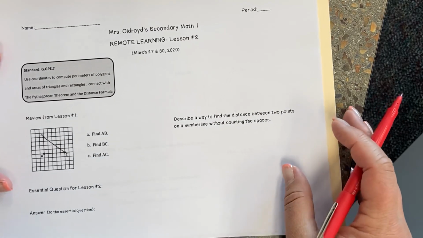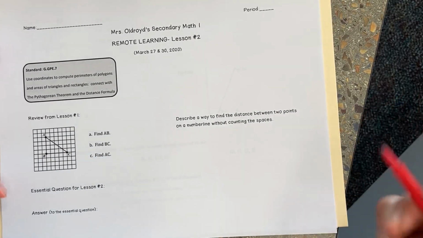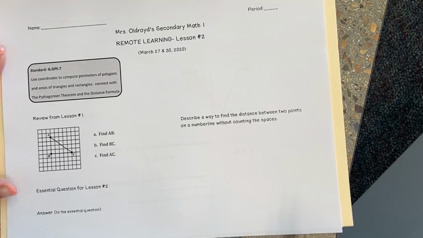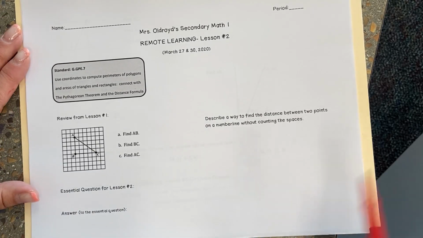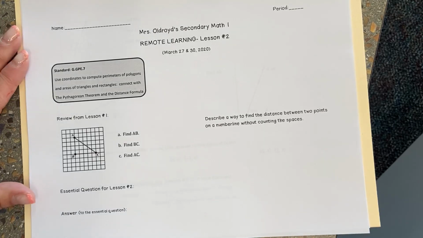Hopefully you either have a piece of paper and a pencil, or you've printed out the notes. It doesn't matter if you have the printout, a piece of paper works fine, just as long as you're following along and writing your notes. Okay, so lesson number 2.